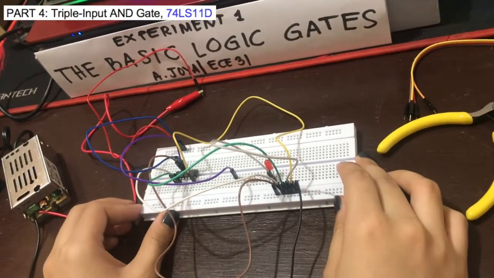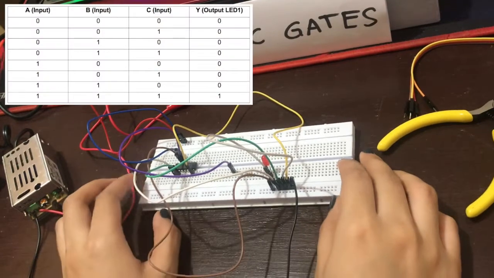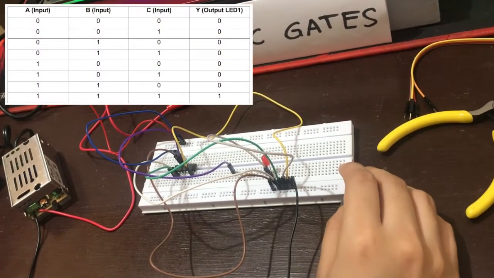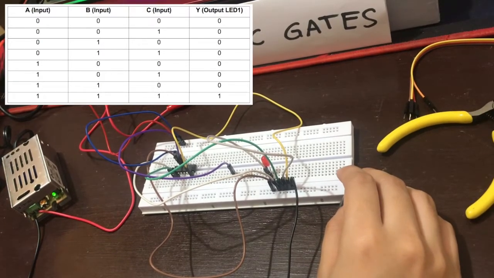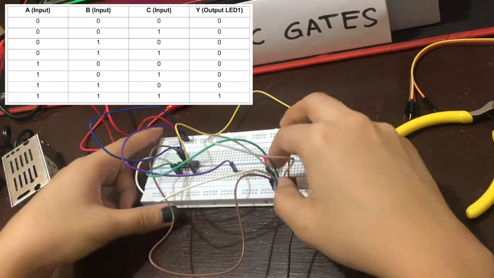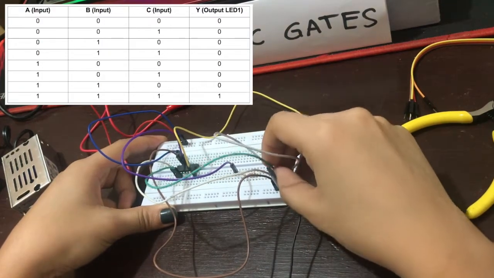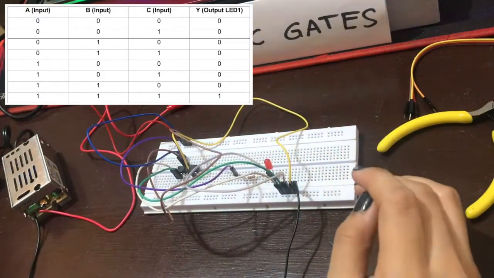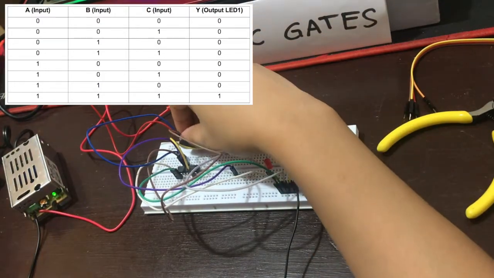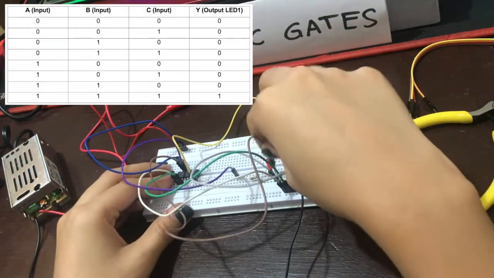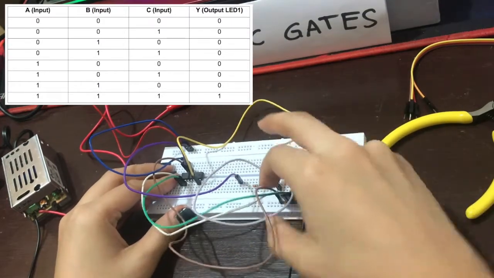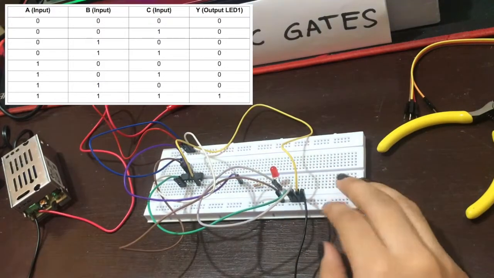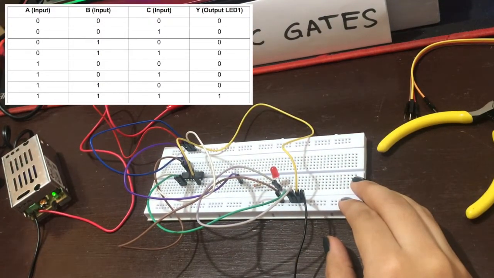For a triple input AND gate, when all of the input terminals have logic 0, output is 0. When only input C has logic 1, output is 0. When only input B has logic 1, output is 0.